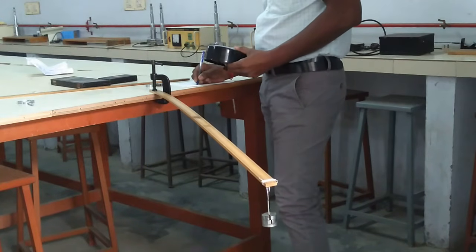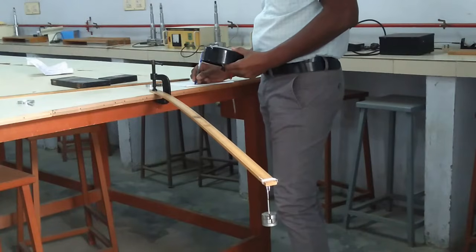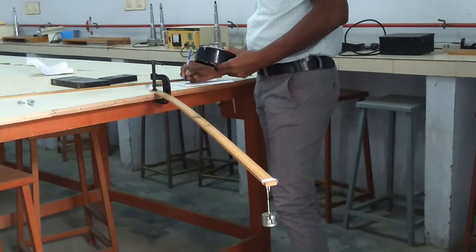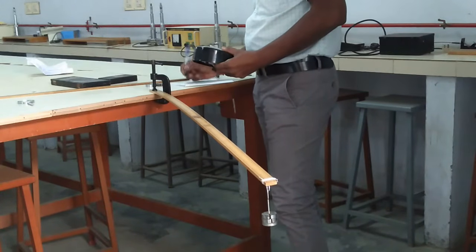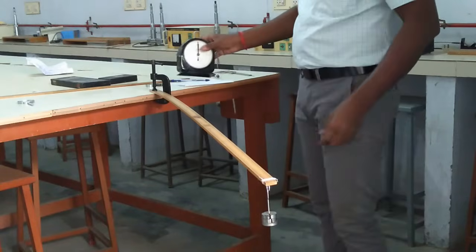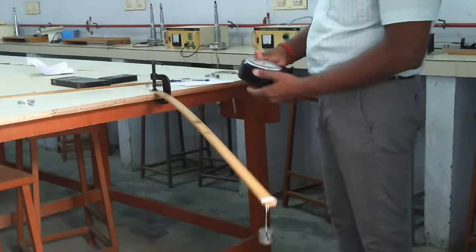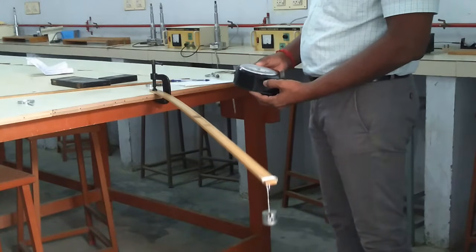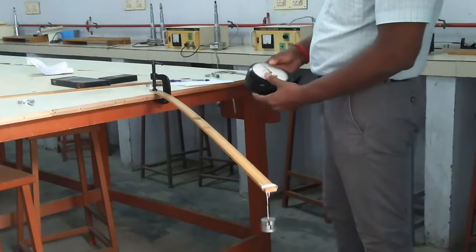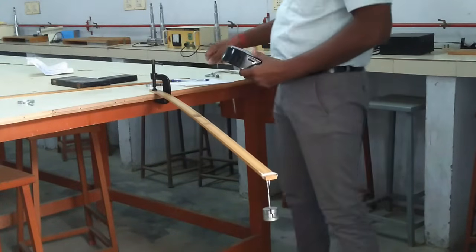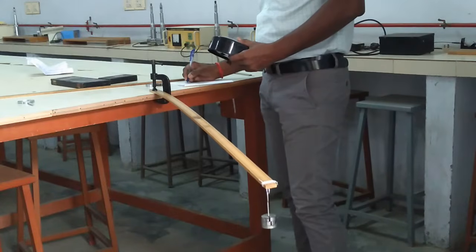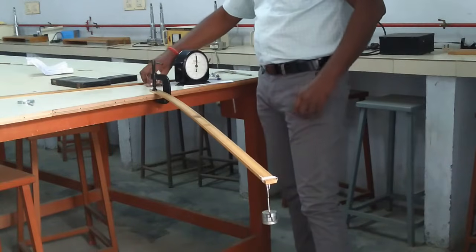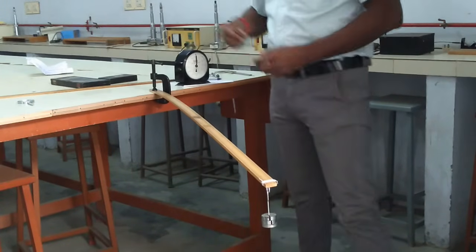Again, try trial 2 for 150 grams. In trial 2, the same 10 oscillations and the corresponding timing period are noted. Finally, we calculate the mean value and the time period for one oscillation.